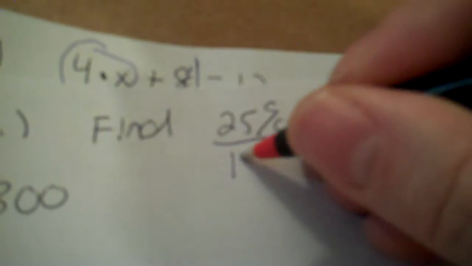Okay, number 13. Find 25% of 300. Remember, when we see a percent, we put a 100% below it. So I make an equals, and I put 25% over 100%. Okay? And then I put 300 across from the 100, and then x right here.